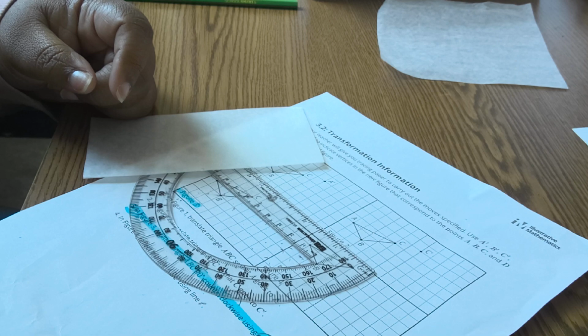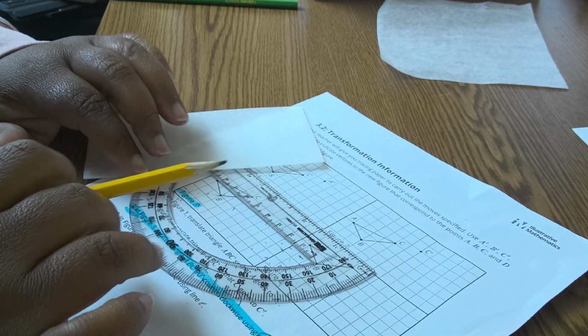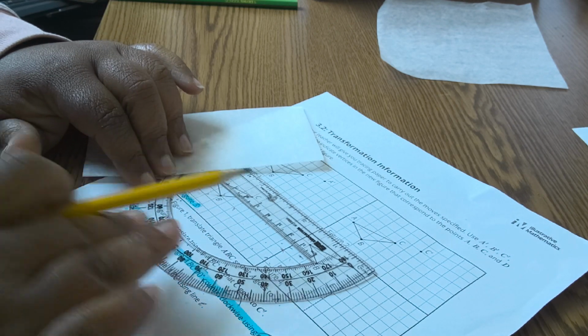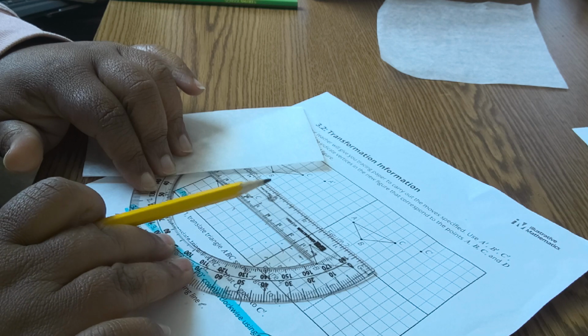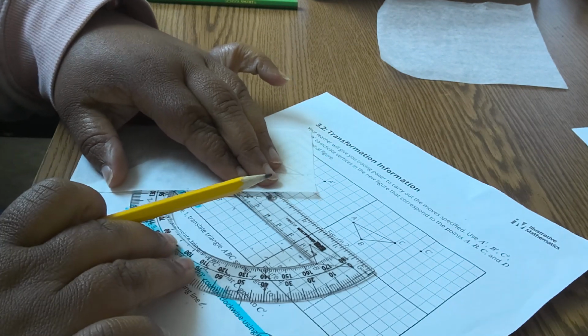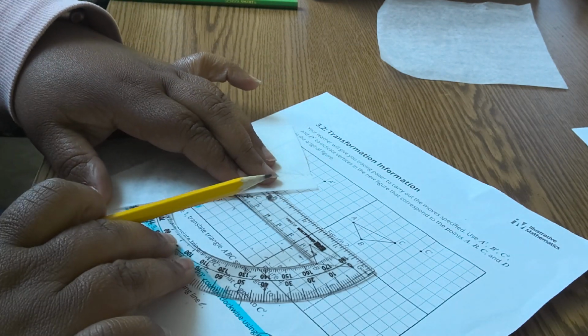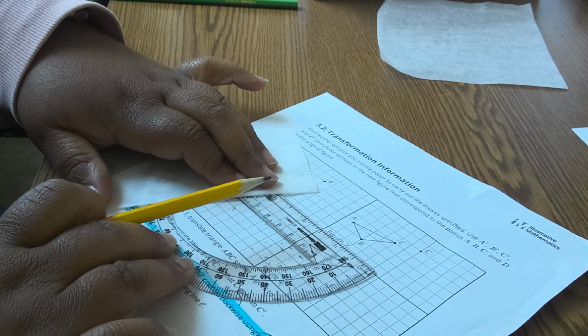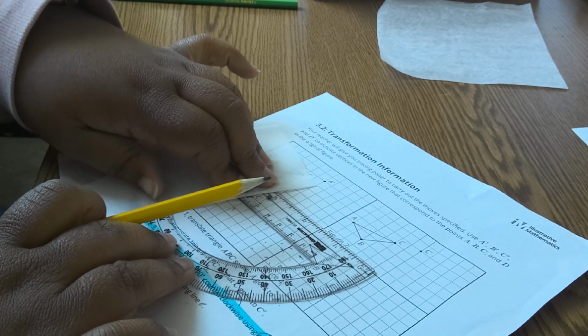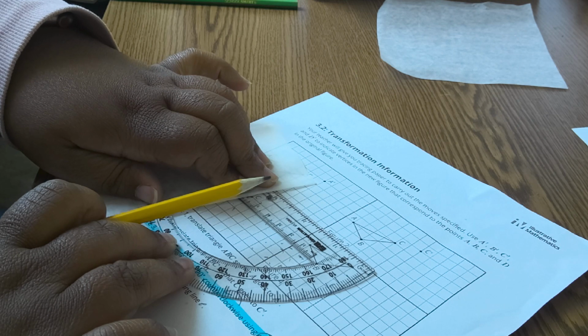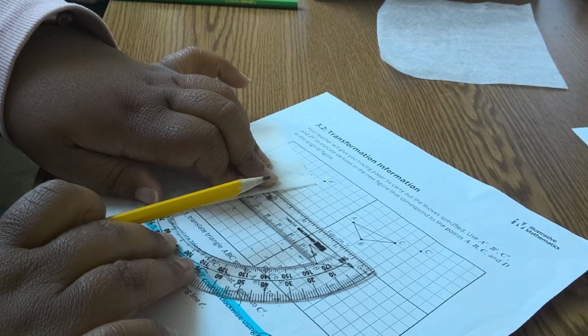Well, we're going to move in 10 because 10s are a little bit easier, okay? So if it's at 52, right? Then when I move to here, that's 62, that's 10, okay? When I move to 72, that's 20, all right?